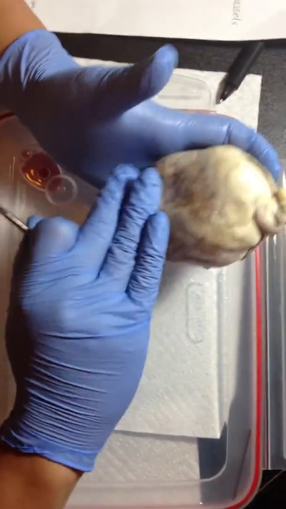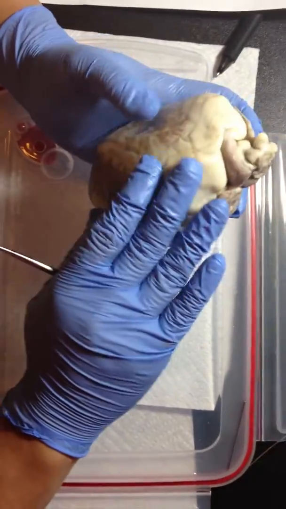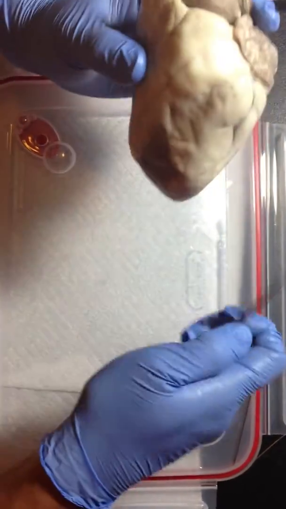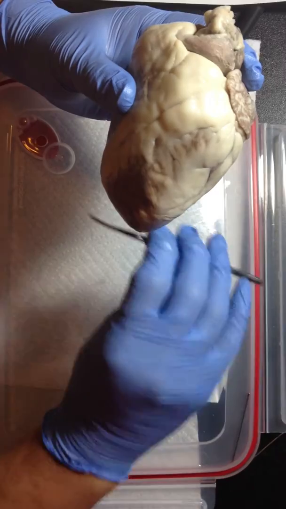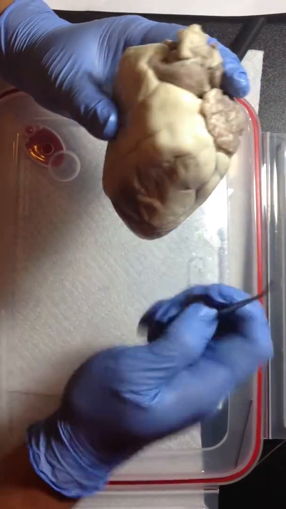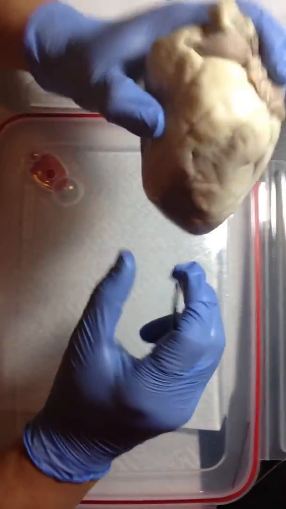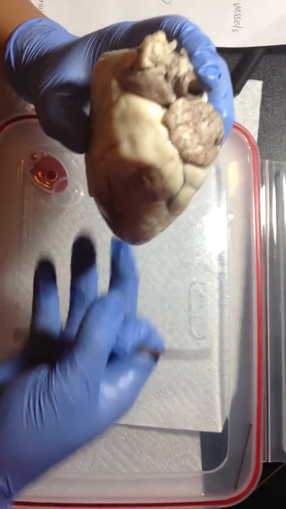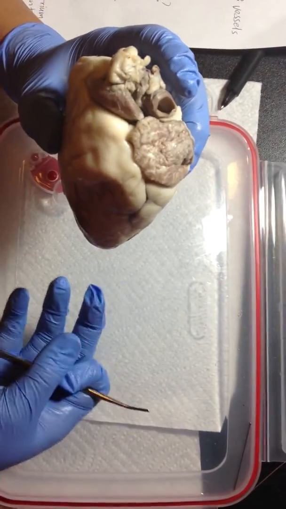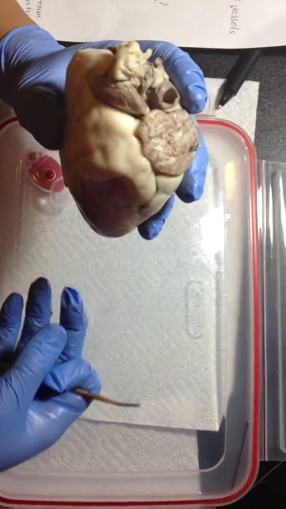It looks like a fatty layer of tissue surrounding the heart, and this is the apex, or the base of the heart, and normally it points towards that person's left side if this was a human heart.